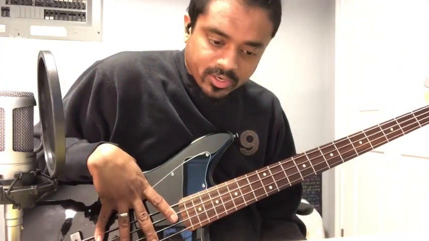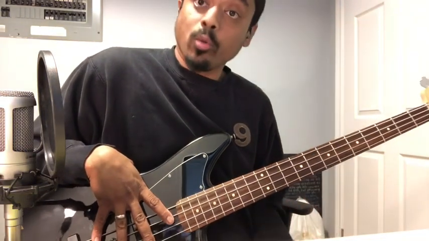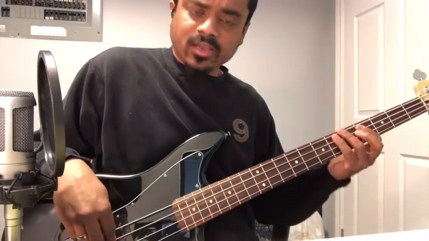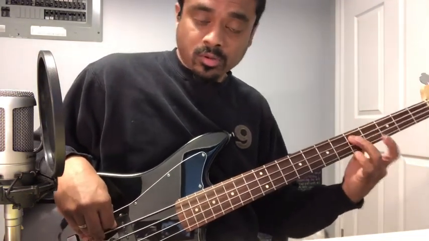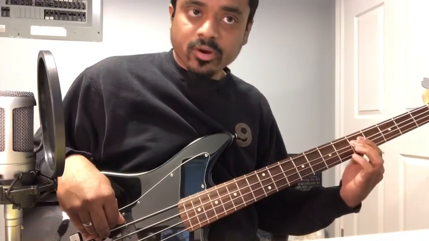So what we'll try to do is make different notes our home note and experiment with what that sounds like. Let's make 4, for instance, our home note, the 4 of the key. Let's try to use similar movement.